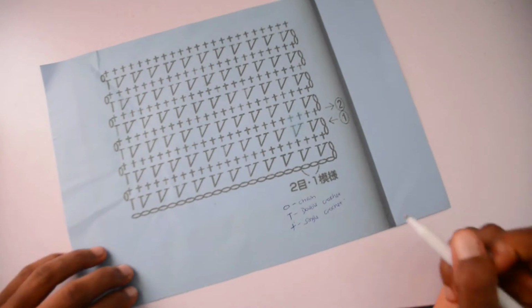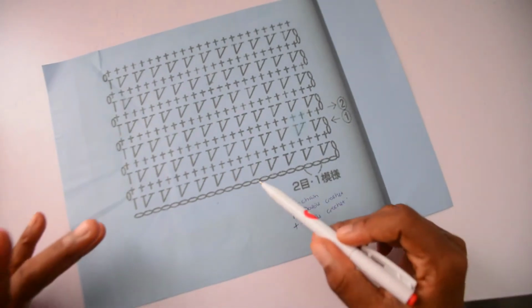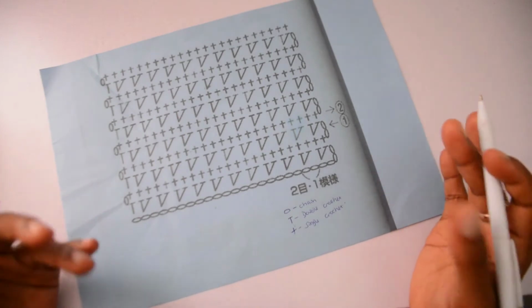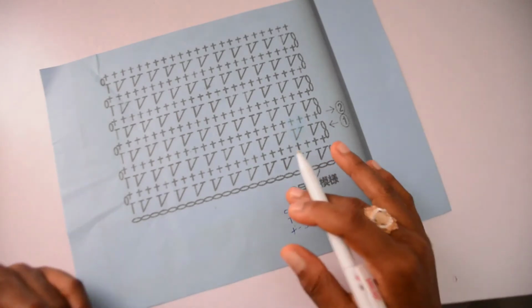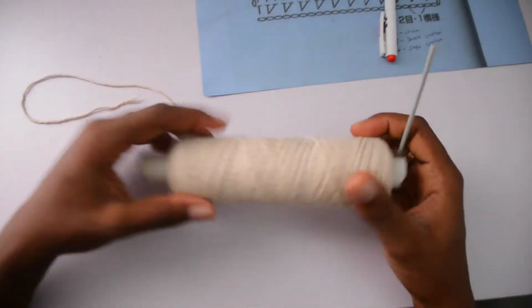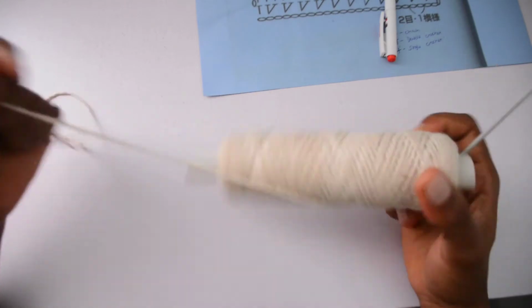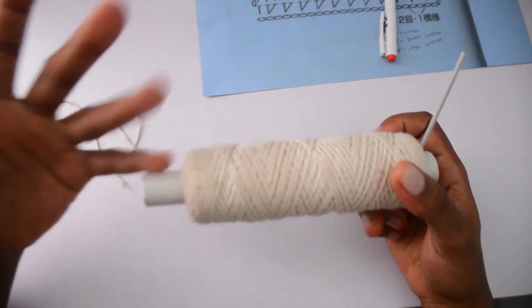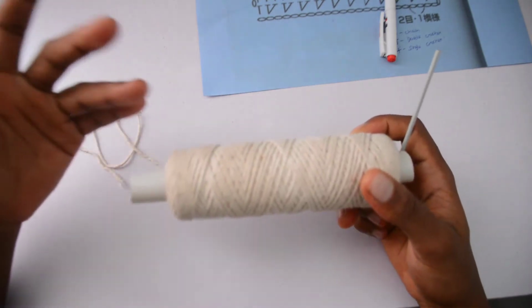But basically what we want to do is a chain that is a multiple of 2 plus 1. So if you do 12 chains, add one more. If you do 14 chains, you add one more, right? And then you add 2 turning chains. For the sake of this demonstration, I'm just using this cotton yarn. It is unbranded, got it from my local market. It is the best for making dishcloths and washcloths, because cotton is a very absorbent material.